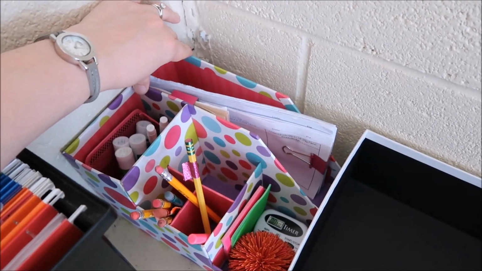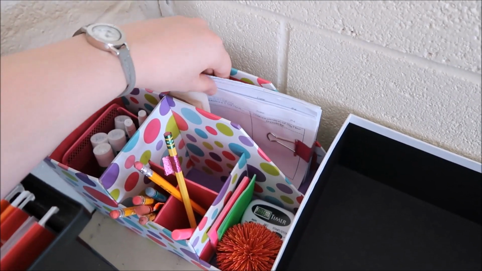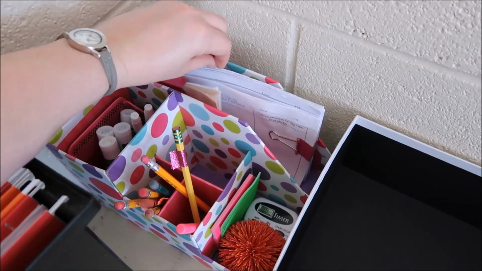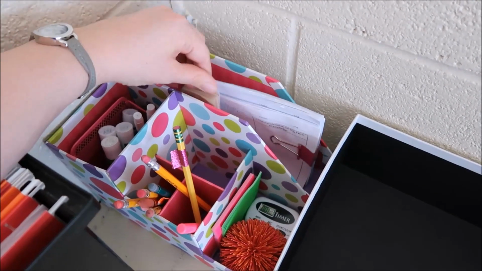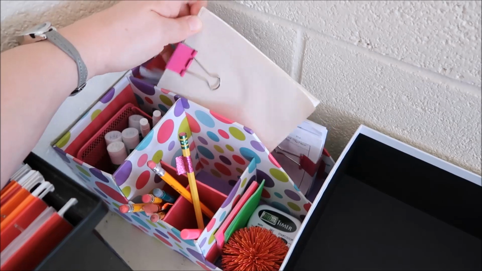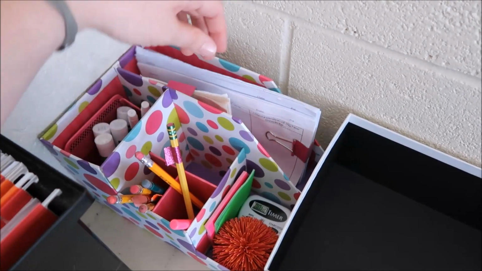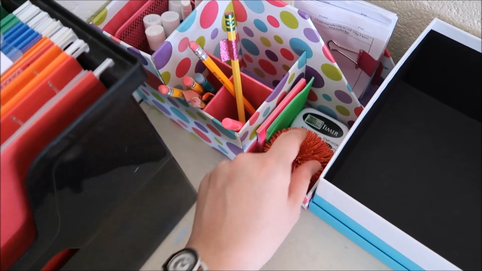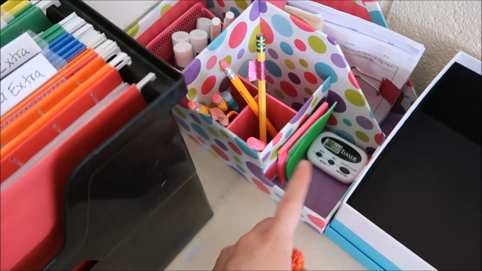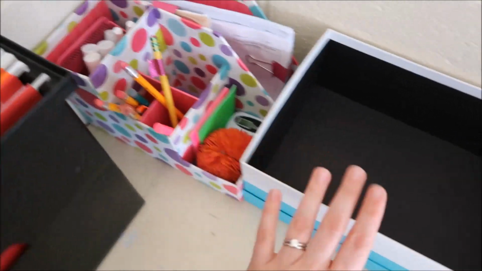Back here I have things for exit tickets, just to be prepared. So I have a 3-2-1 survey set up, and I just have blank pieces of paper in case I wanted to do a quick exit ticket. I also have some Post-its up here, a koosh ball for last minute games, and a timer.